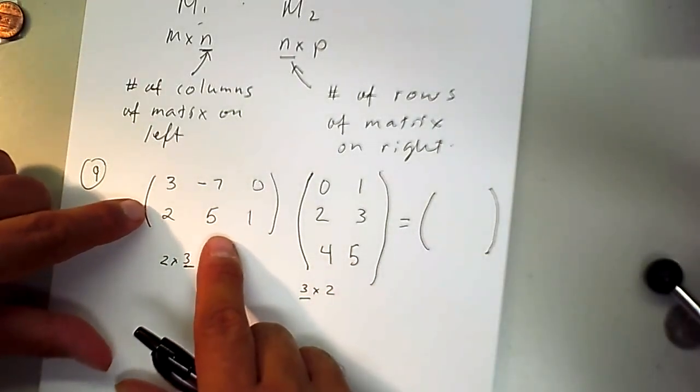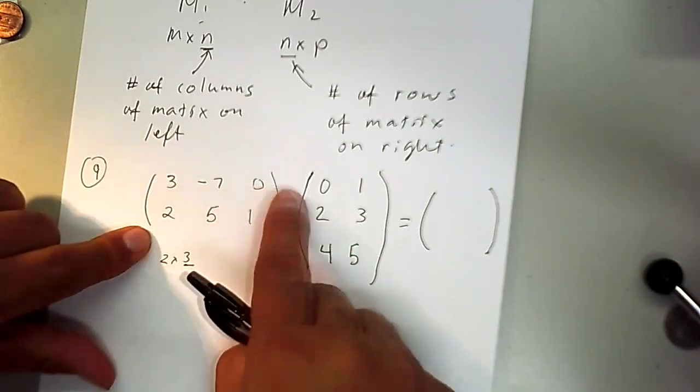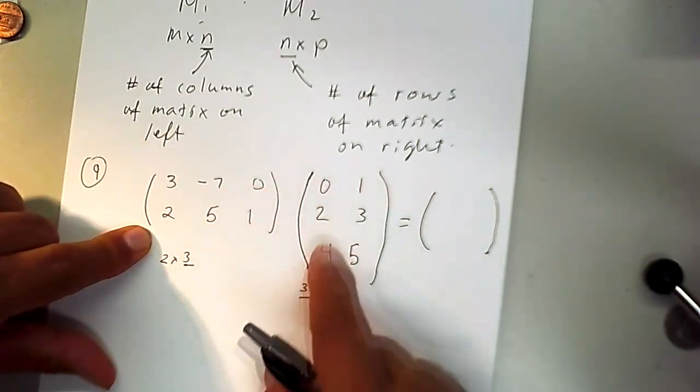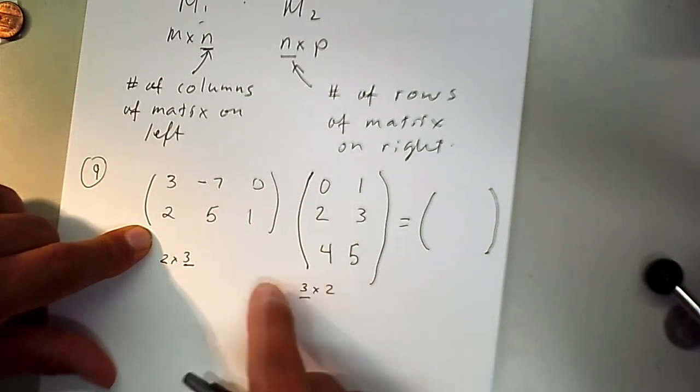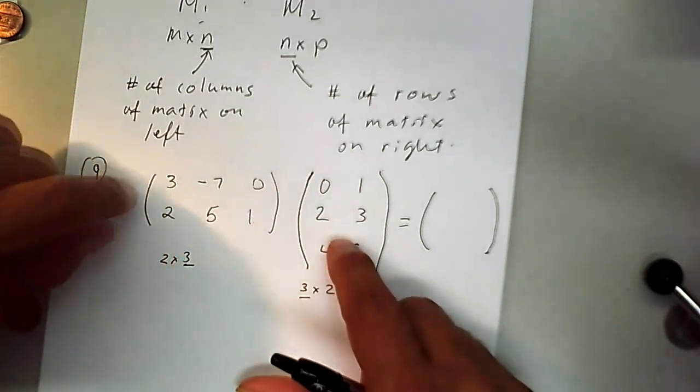So for the first matrix, we're always going to use rows. And for the second matrix, we're going to use columns. And that's the rule. That's the way we're going to do it.